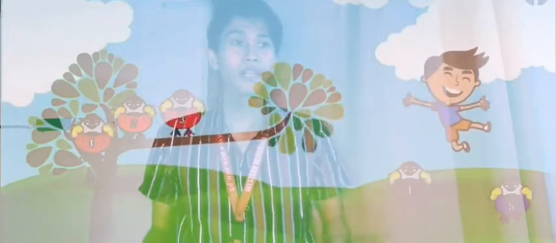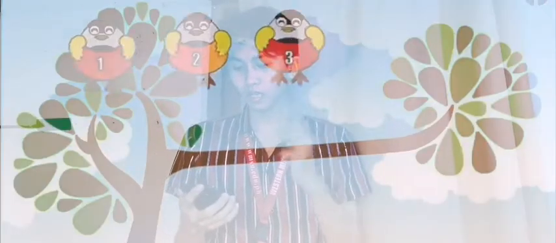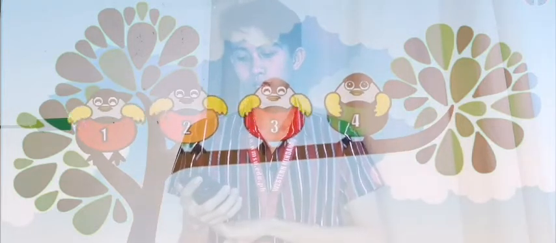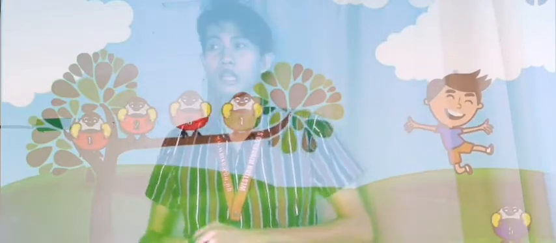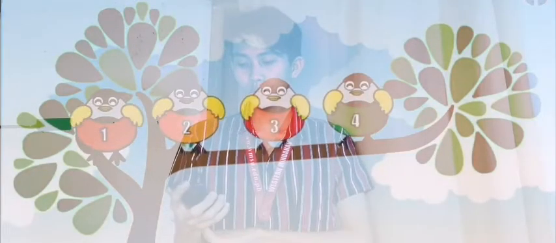Dumating ang isa, tatlo na sila. Dumating ang isa, apat na sila. Dumating ang isa, lima na sila.